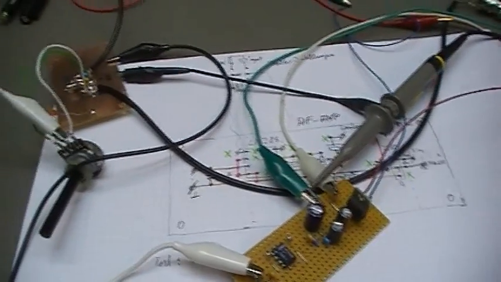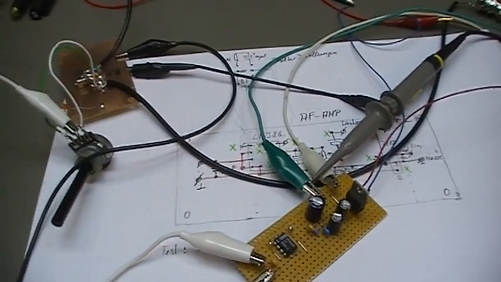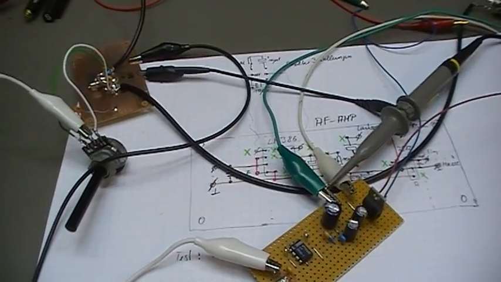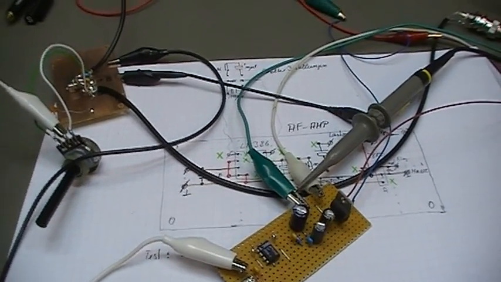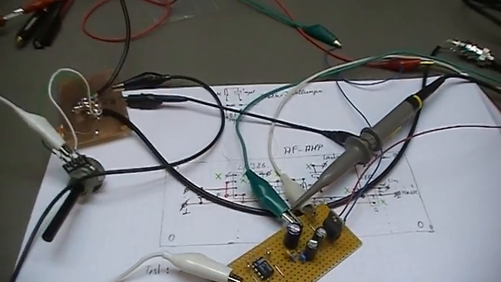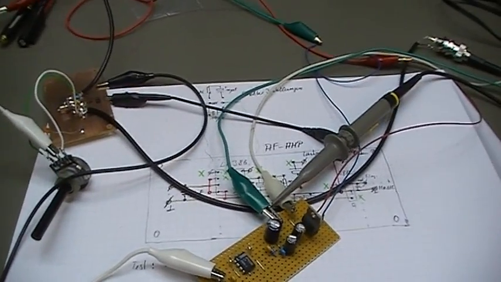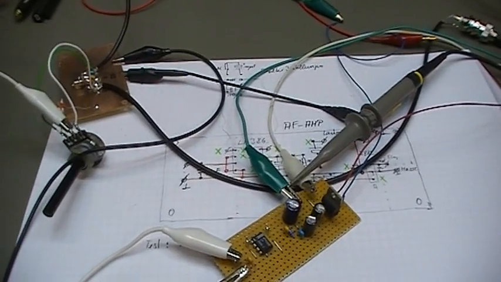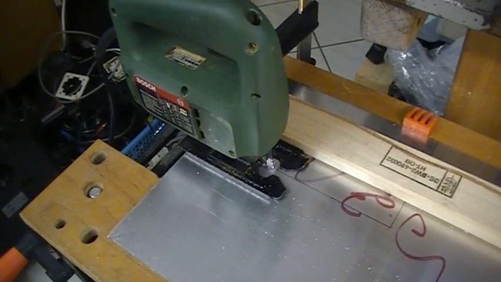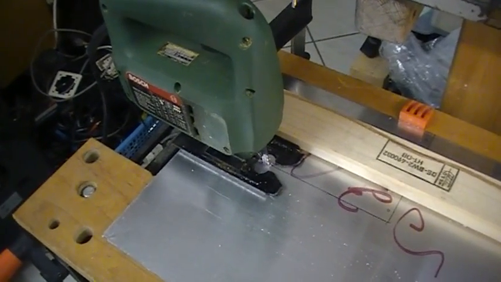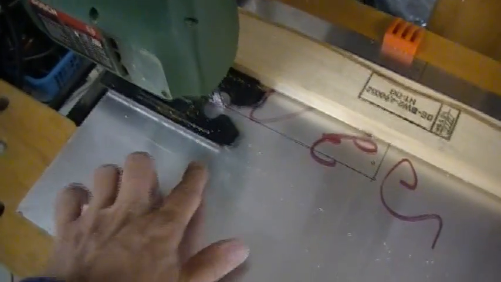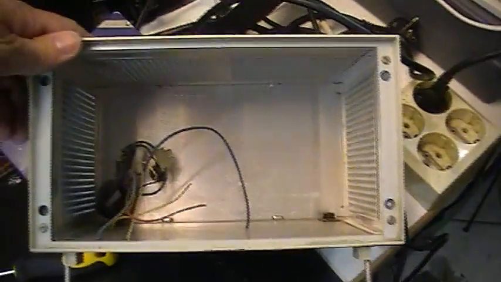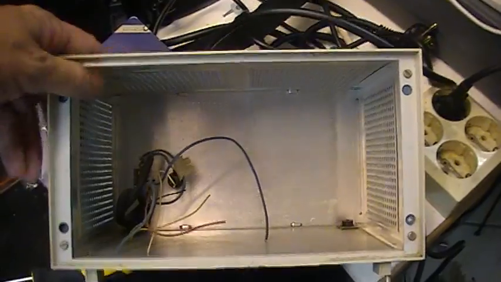Yeah, next will be starting with the housing, because everything is good with the circuitry, and I can start with the housing right now. So mechanical work has to be done, so I'm currently cutting out the new front panel, which fits into this housing here.